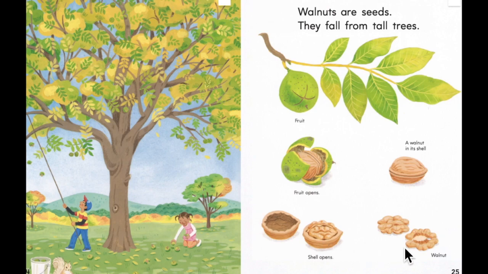What happens at the very end? You're right, we have a walnut ready to eat. To show that it's at the end, we could say, finally. Finally, the walnut is ready to eat. And that's it. That's how you can use signal words to describe the steps in a sequence.